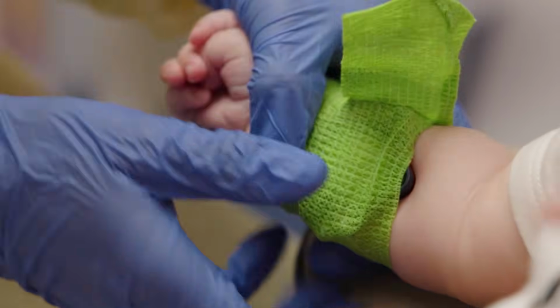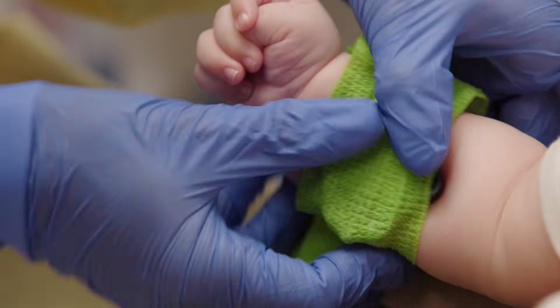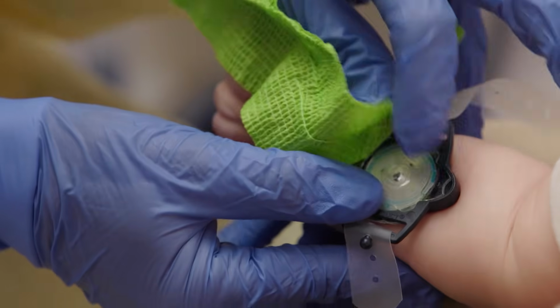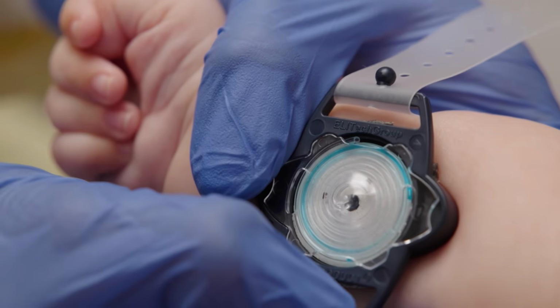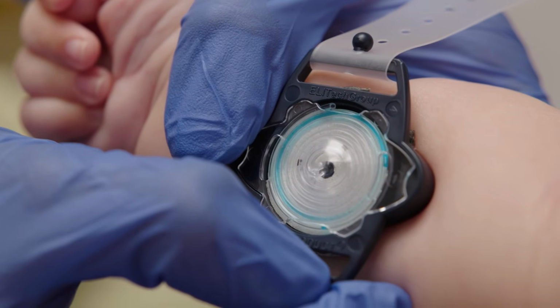Sweat should be collected for no more than 30 minutes. If sweat is approaching the end of the coil, the collection can be stopped early. Be sure the sweat does not reach the end of the tubing or overflow.